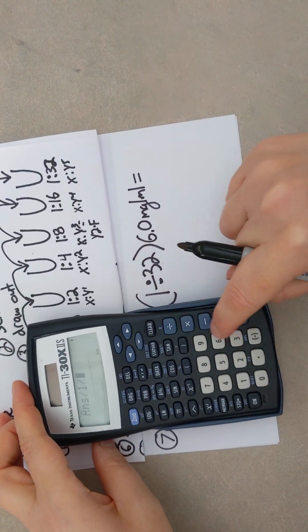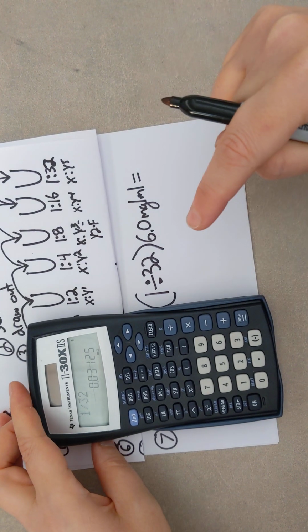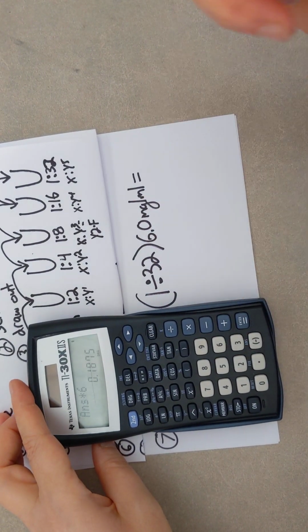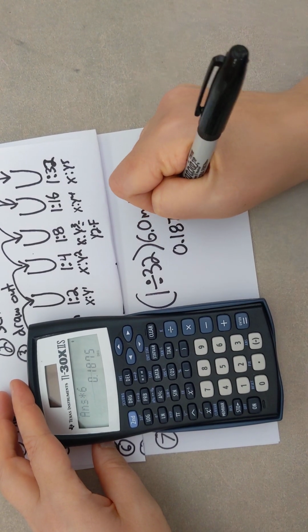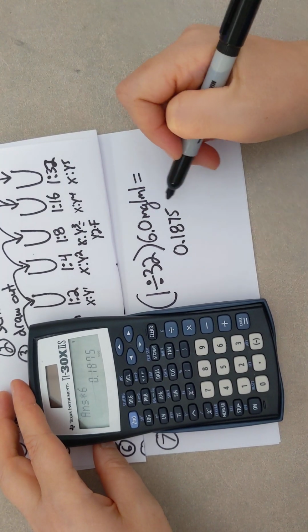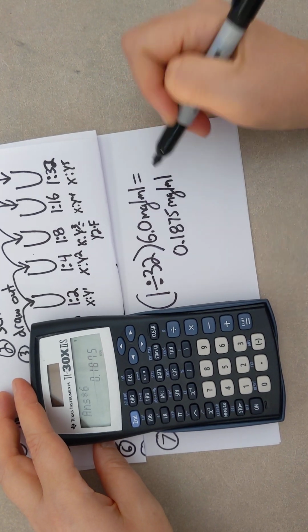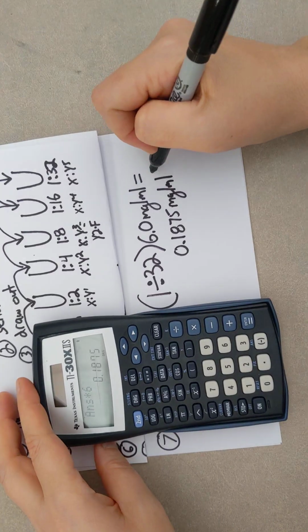So 1 divided by 32 gives me that number times the 6, and that gives me 0.1875. And then what's the unit? Well, it's just the unit that the concentration was originally in, milligrams per milliliter. So that's our final concentration.